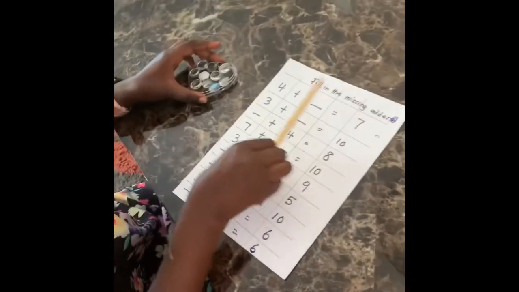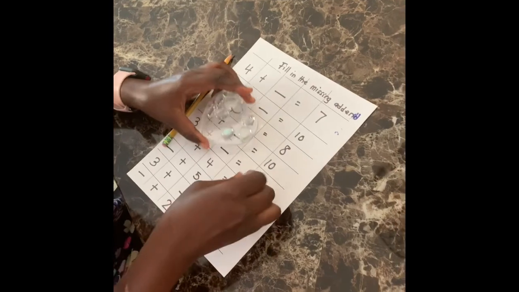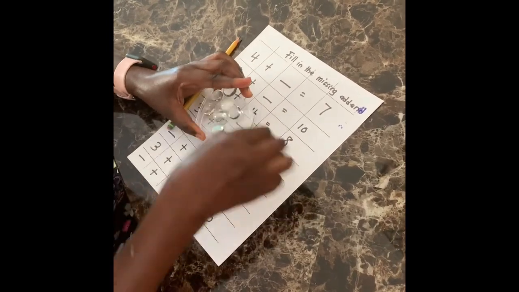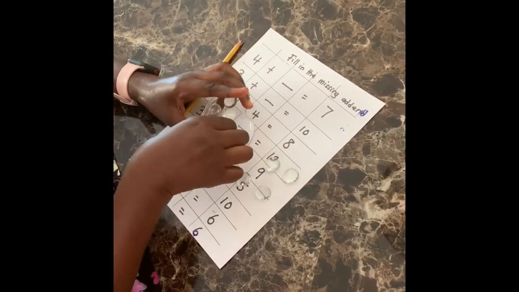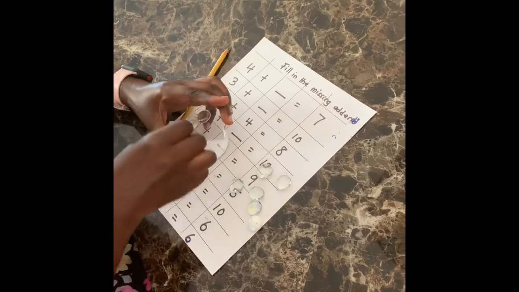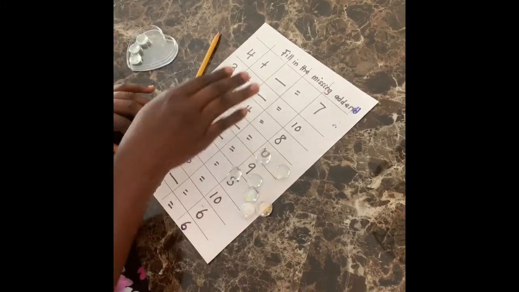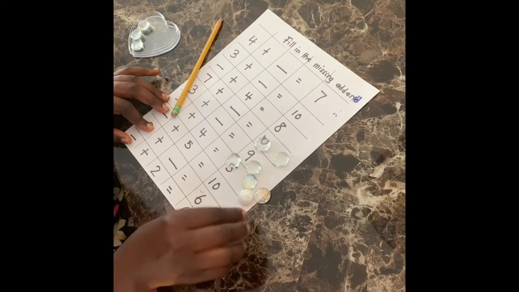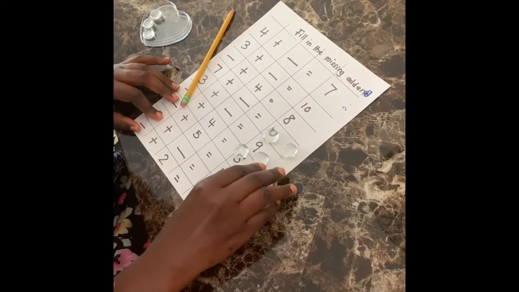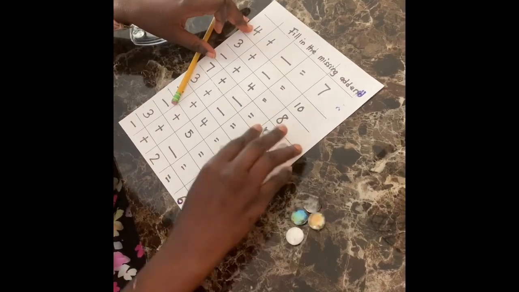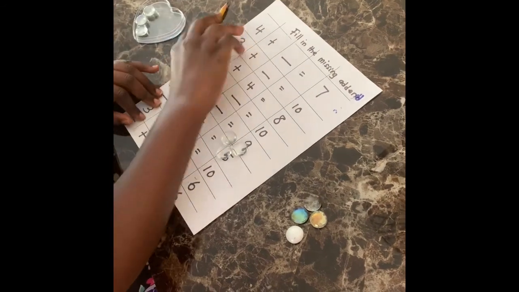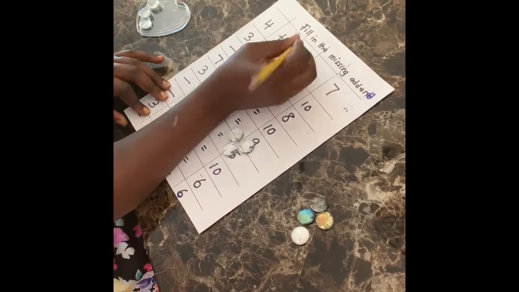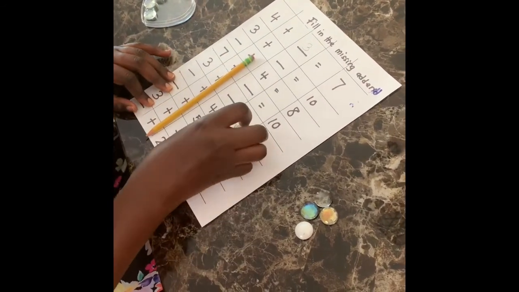blank equals 7. How do they get the answer for this? They will just count: 1, 2, 3, 4, 5, 6, 7, and take away 4 to find the number that goes here. So they take 7 and take away 4. That will give us 1, 2, 3. That should give them the number that goes here. That's the most concrete way of doing it.